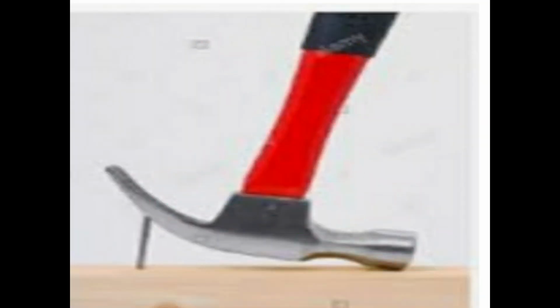Next, here you can see this is the nail. By using the hammer, we are trying to pluck it out from the wooden piece. And here it is pivoted, and this is the distance. So our force is multiplied, and we can easily take it out from the wooden piece.